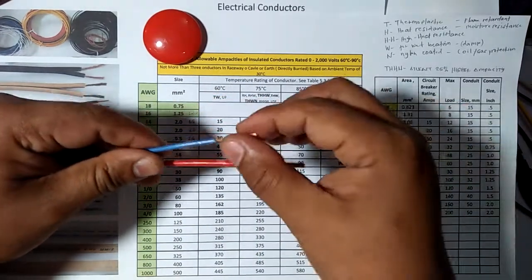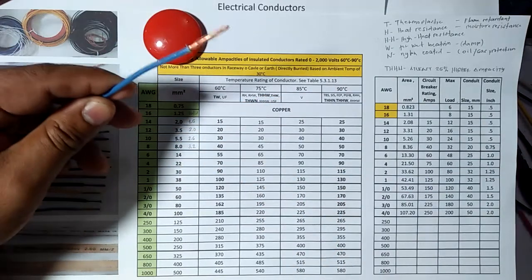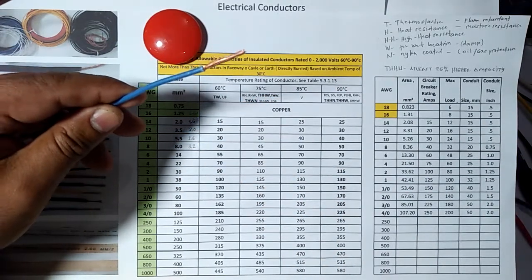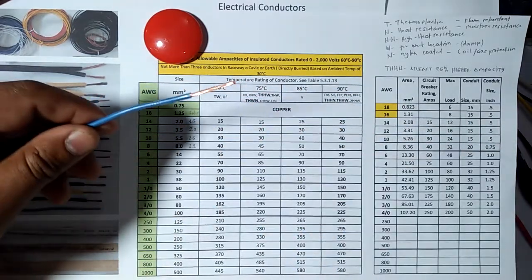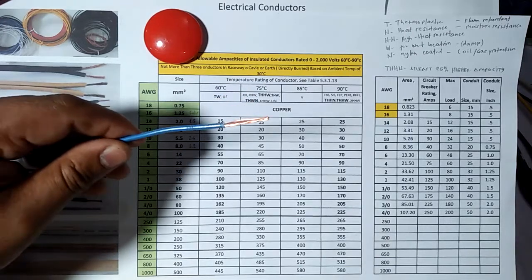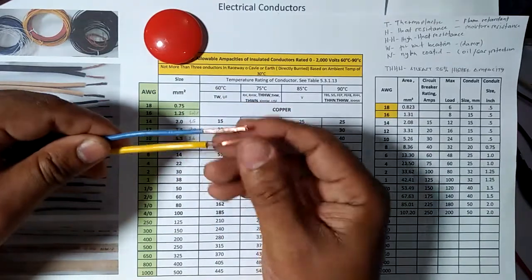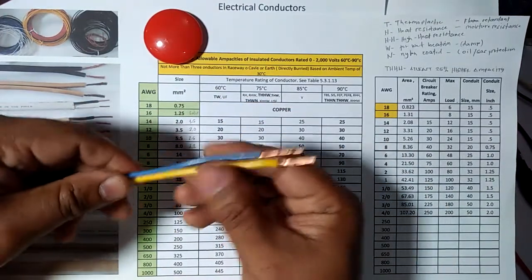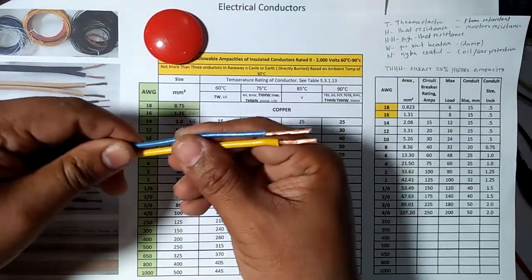So this is number 14. Number 14. And this is also number 14. Okay. This is number 12. You see that is bigger.